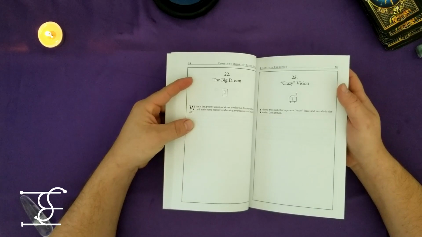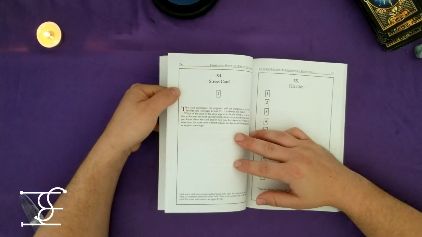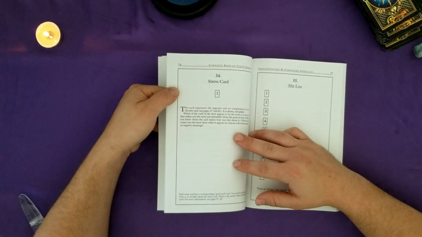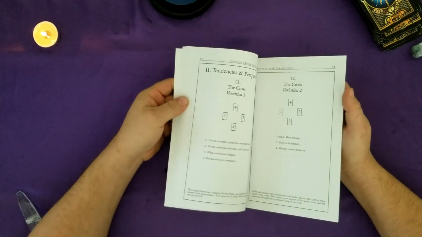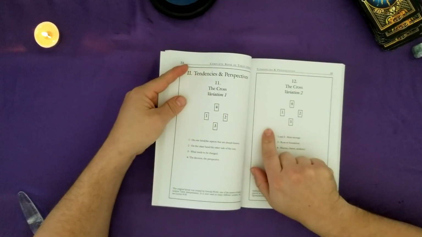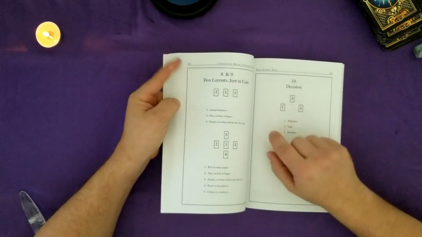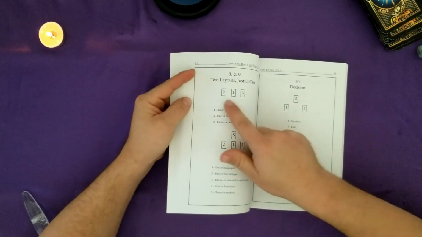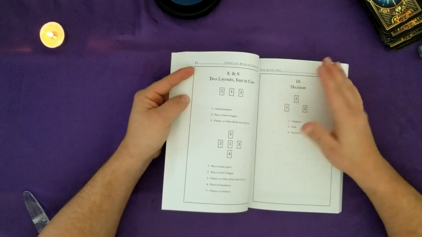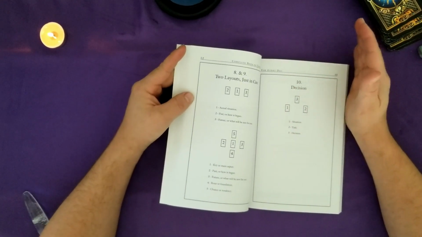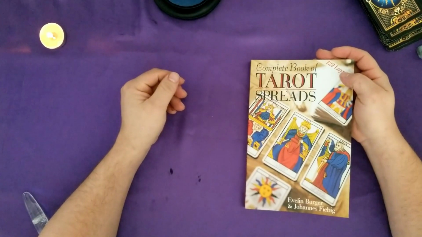How do you know that the big dream is different than the stress card when you're doing a tarot reading? Okay. Think about that for a second. And how do you know the variation 1 and variation 2, which one are you using in the spread? And variation 1, 2, 3, or versus 3, 2, 1. Why does the position of the card within the coordinated area affect the tarot reading?